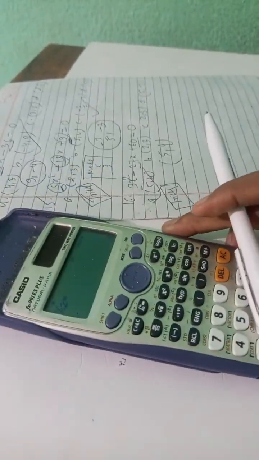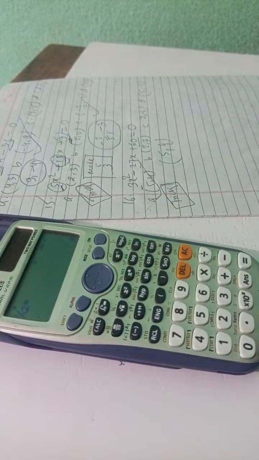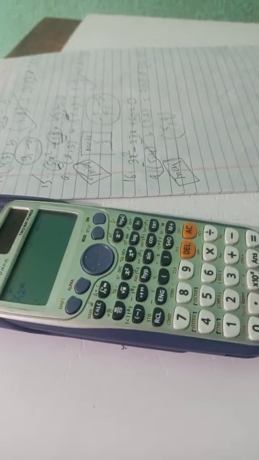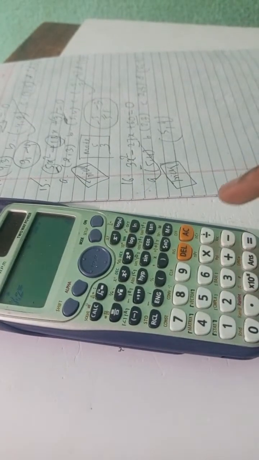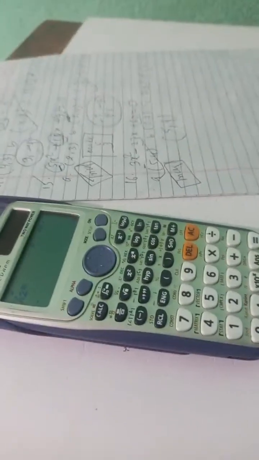Like this, can you see here or not, mister? Is there any problem with looking?